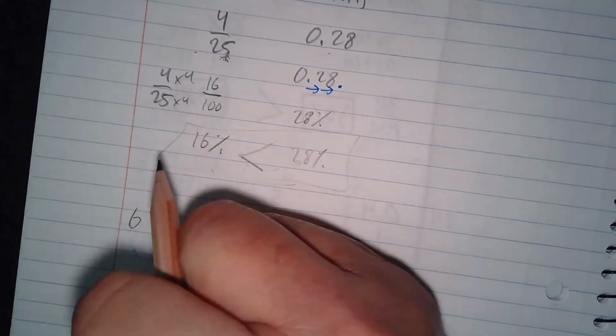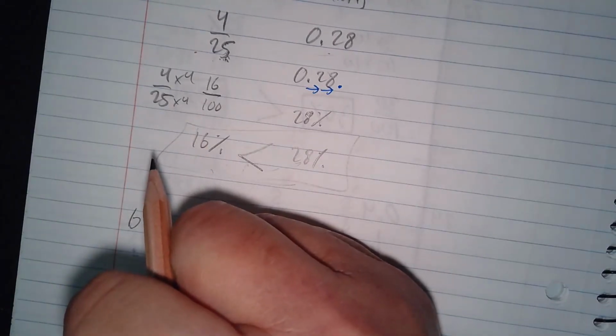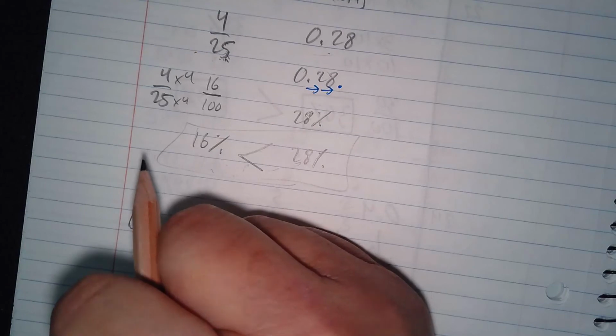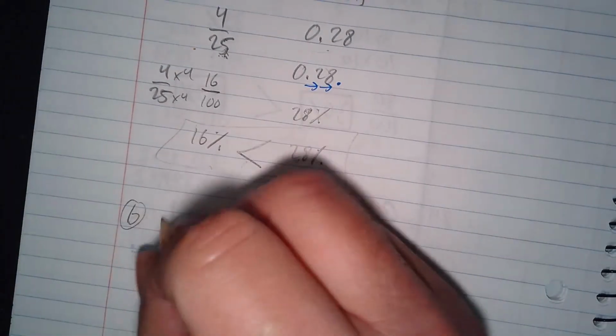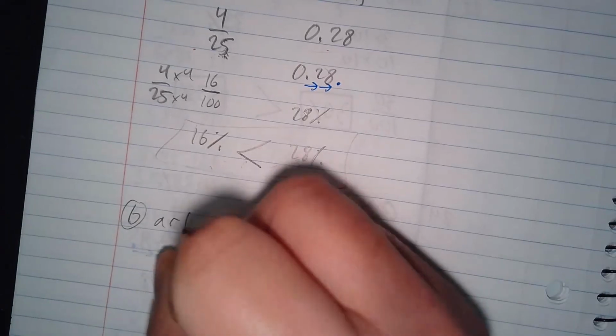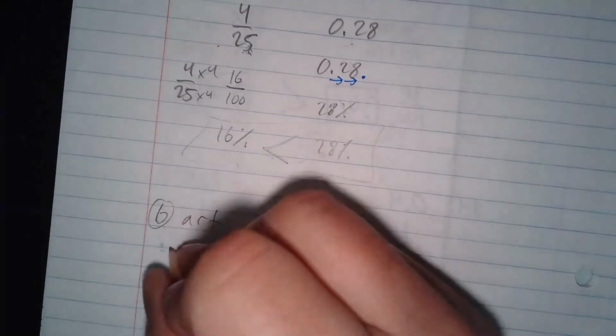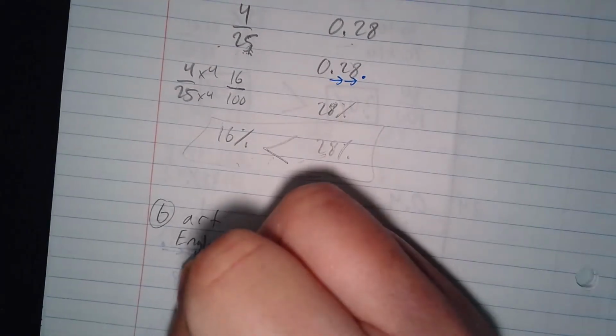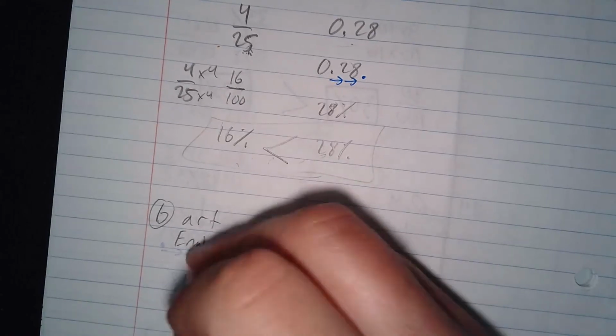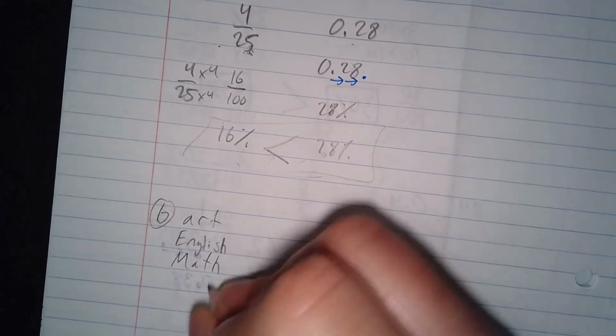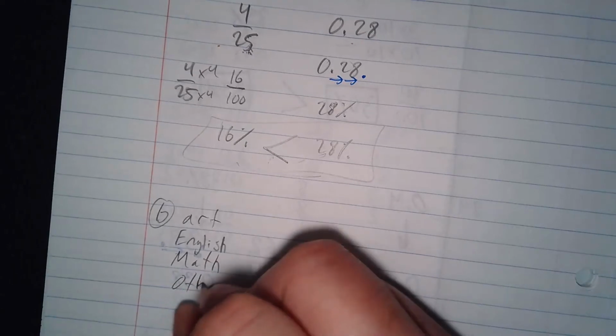Okay, let's see. Then part B, the question is, in which subject did most students choose? Explain. Alright, we're going to have to change all the subjects. Let's see, we have art, English, math, other.